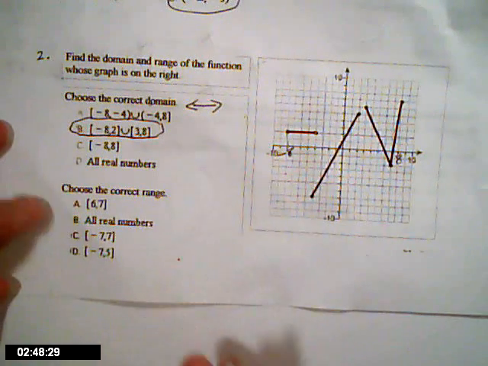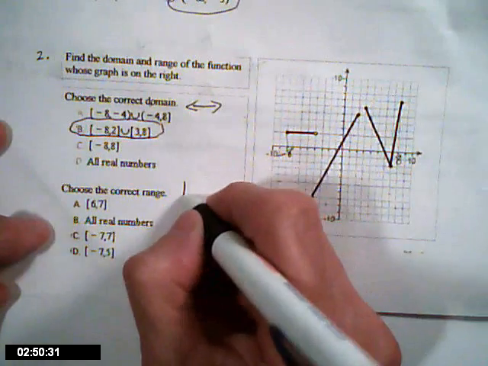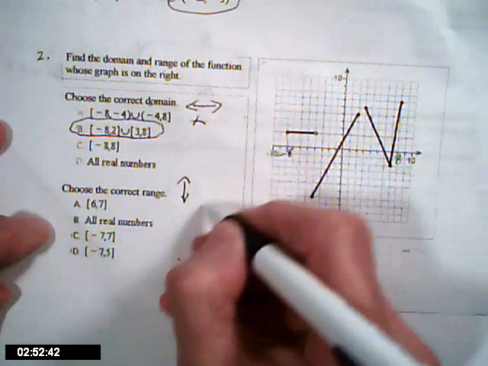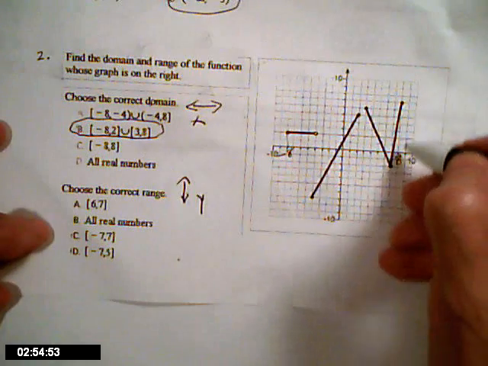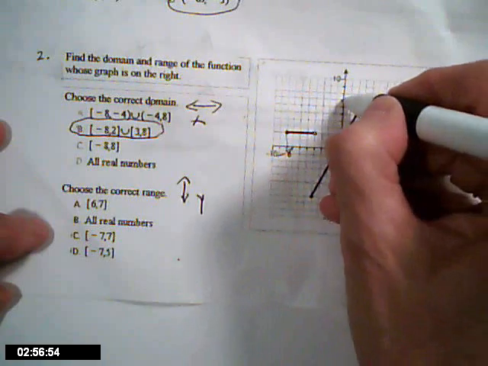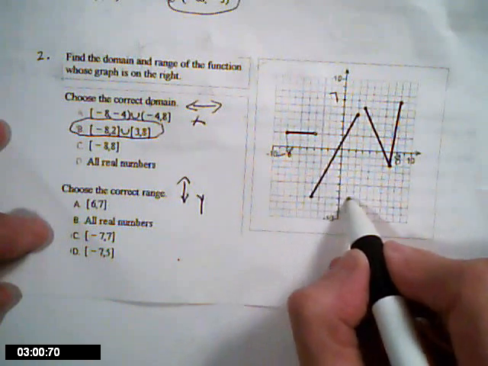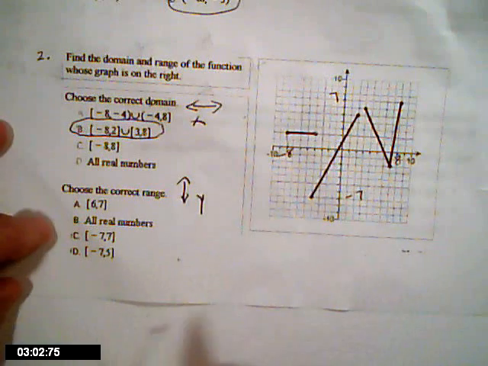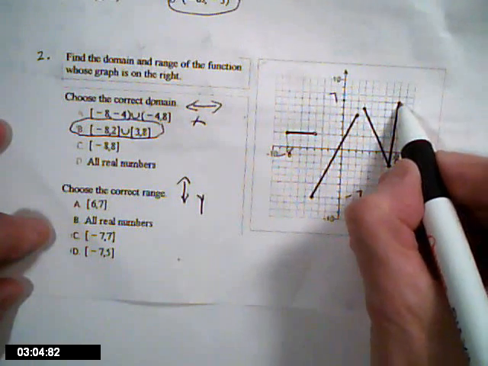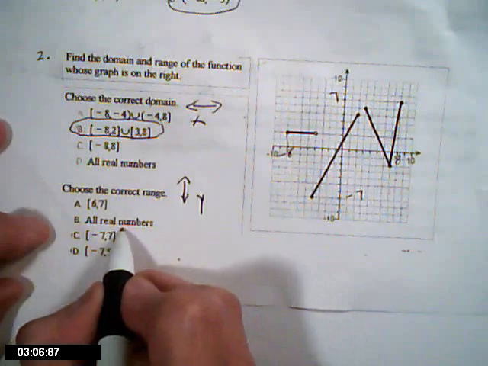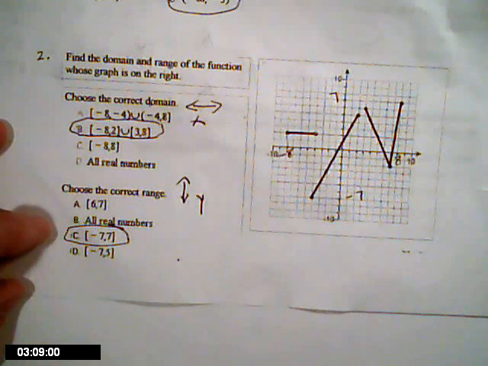Find the correct range. That's high and low. Remember, that's y. I'm going to go as high as this point, which is 7, and as low as this point, which is negative 7. And I touch that point, I touch that point. That's going to be C, negative 7 to positive 7.